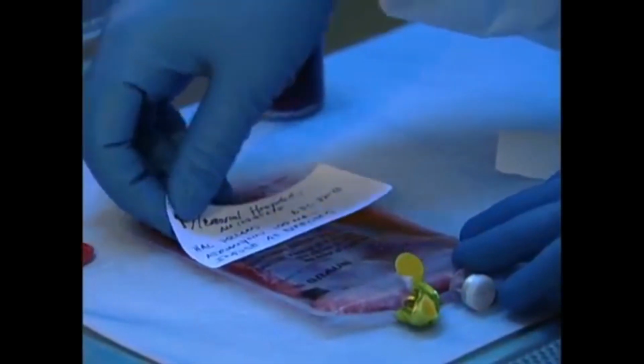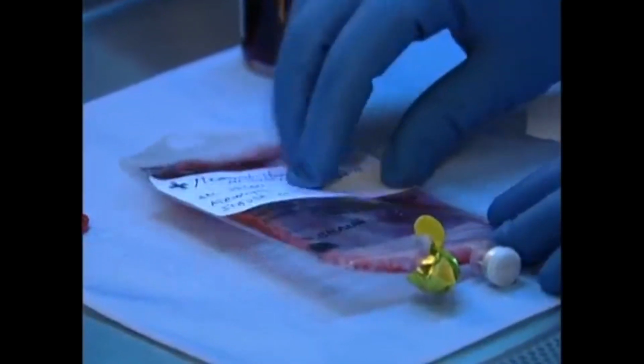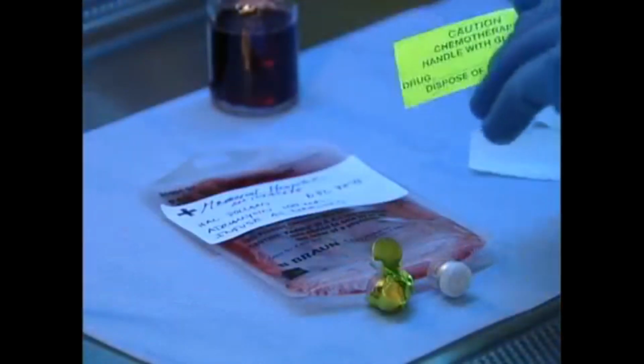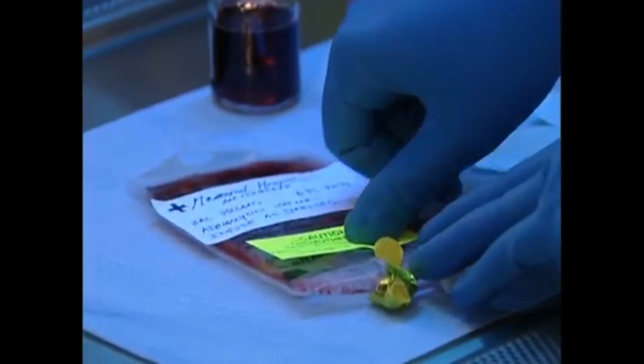Labels contain the information technicians need in order to compound medication. For the safety and welfare of patients, it's important that correct information be printed on labels. Just as importantly, you must read, interpret, and calculate doses correctly based on that information.